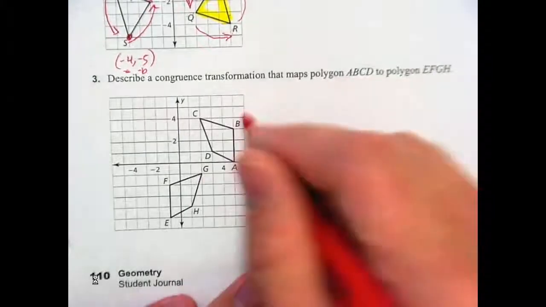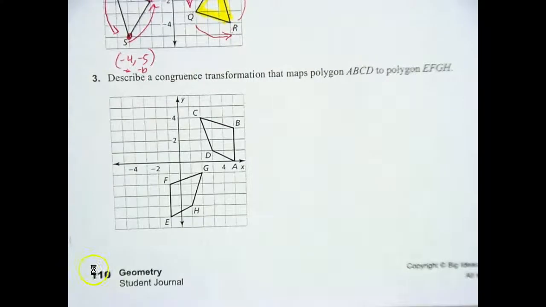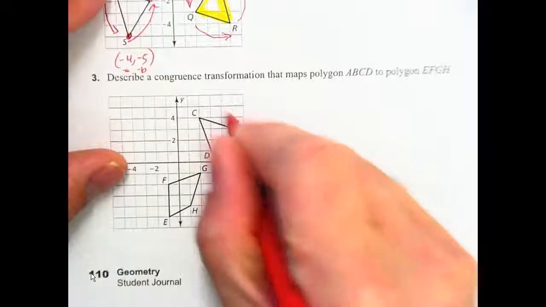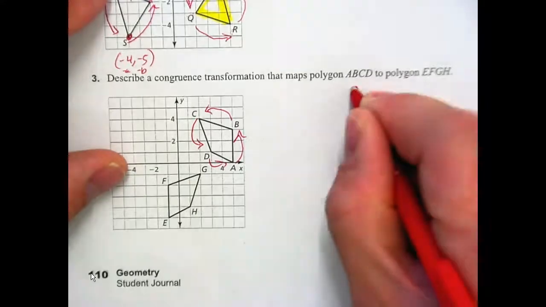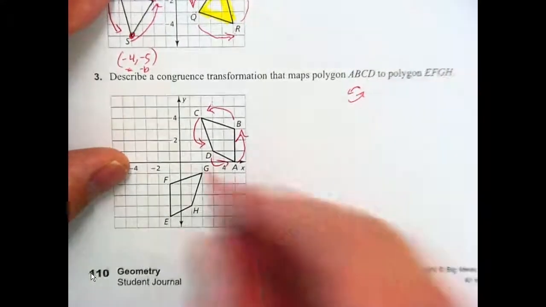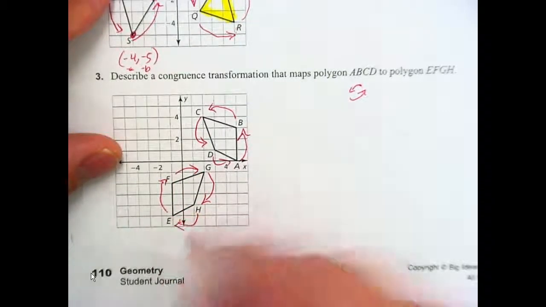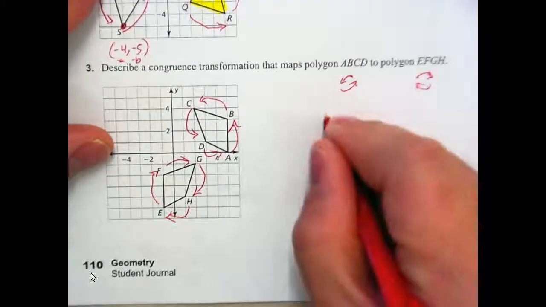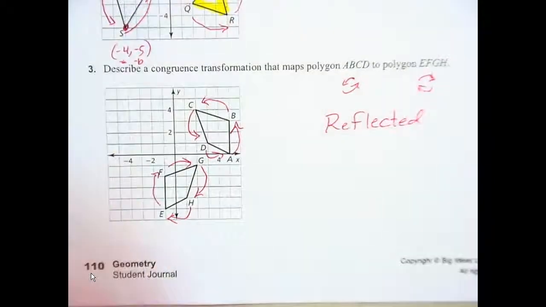So when you're looking at this next one, number 3, first thing I want you to do, figure out if the orientation changes. The order in which you're reading the letters. Orientation does change. We go from A to B to C to D and back to A, so orientation here is counterclockwise. Then we go from E to F to G to H. Orientation is changed. Here you're going clockwise. So that automatically means you have reflected the shape somehow. At some point you reflected it.